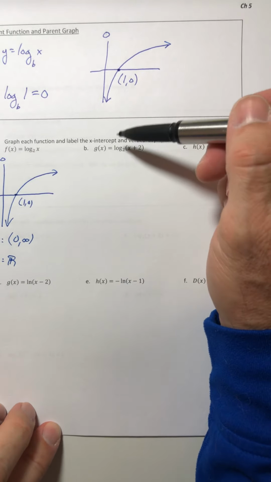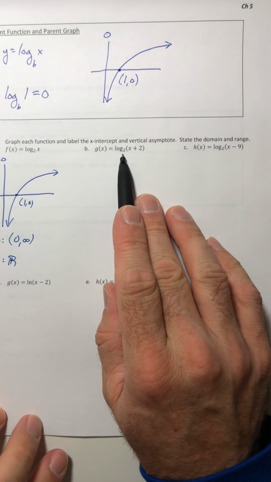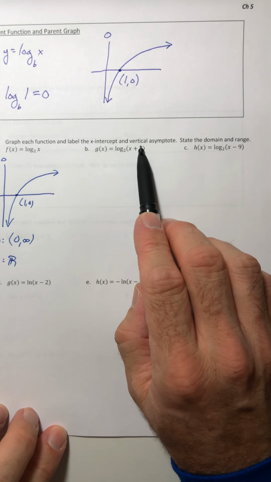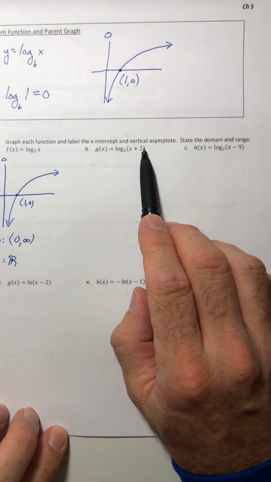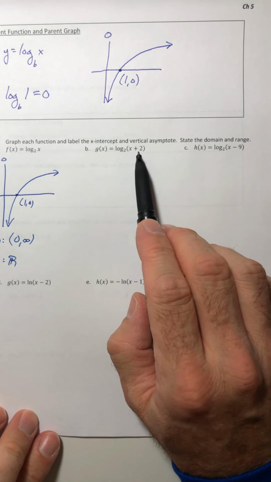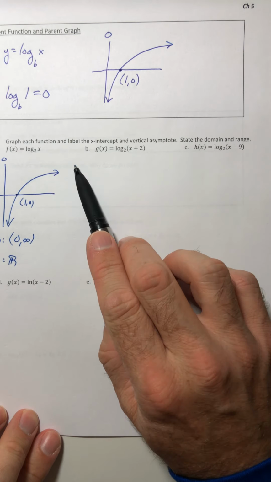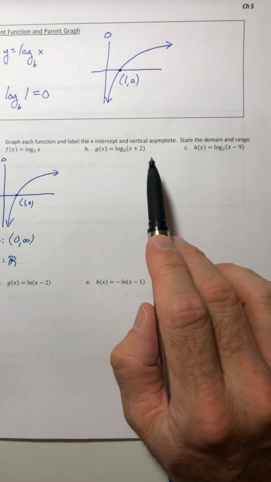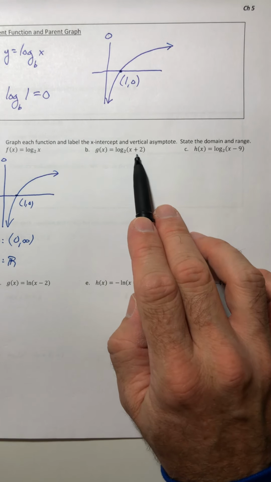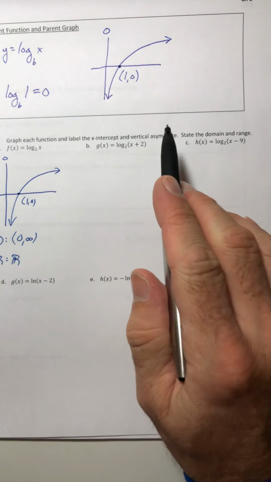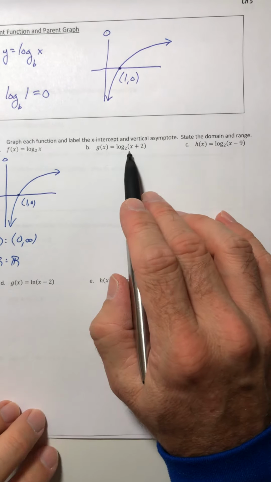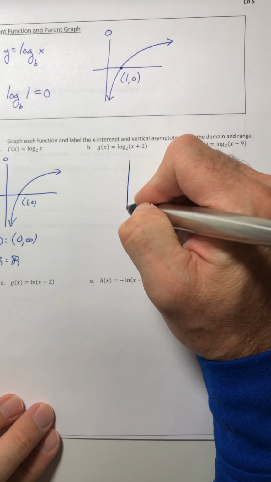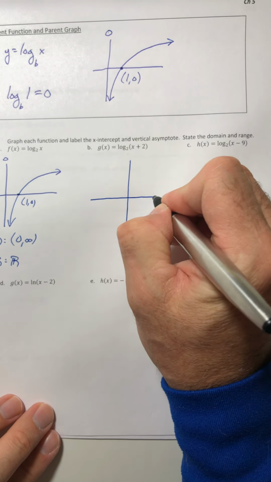Okay, let's look at this one. Log base 2, so it's basically this curve, but now it's got an x plus 2. So what happened when there was something inside with the x? What did that do? Well, it shifted it either to the left or to the right. So think of the radical graphs that we did, or the absolute value, or the parabolas. How did we figure out which direction it went? That's right, by whatever made it 0. So what makes the inside equal to 0? -2. So that means it's shifting over to the left by 2.